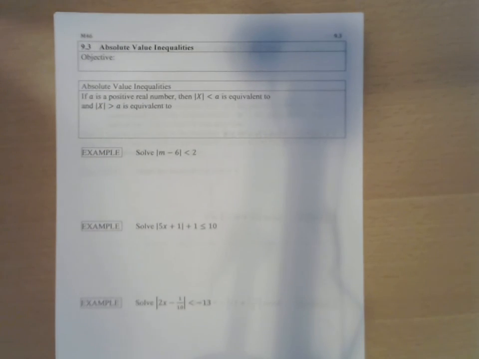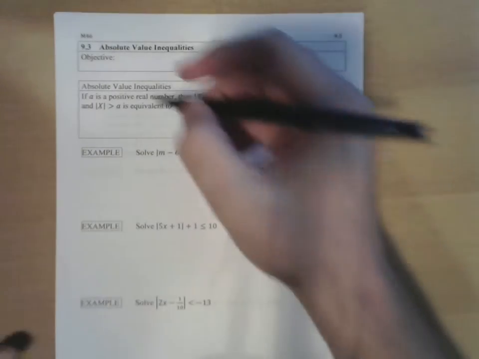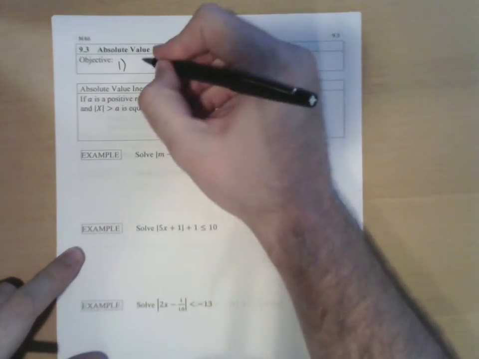Alright, so as I said at the end of the last video, 9.3 is all about absolute value inequalities. So these are by definition going to be compound inequalities. So we're combining basically what we looked at in 9.1 and 9.2 into one kind of concept here. And we only have one objective, just like the last time, that's to solve absolute value inequalities.